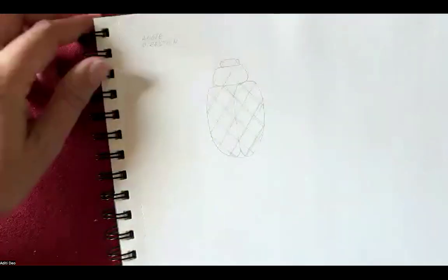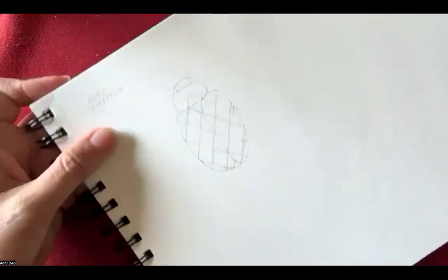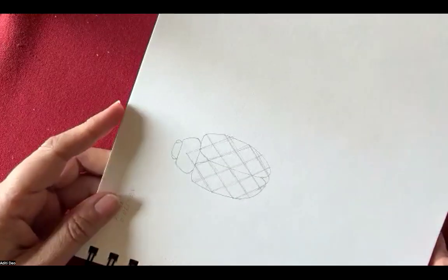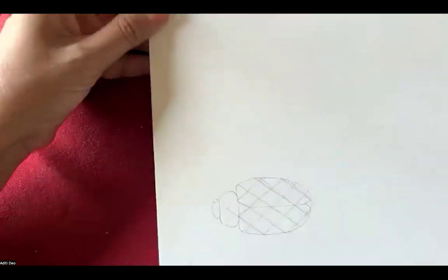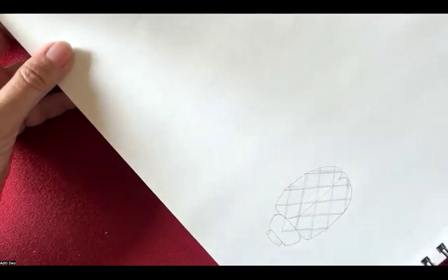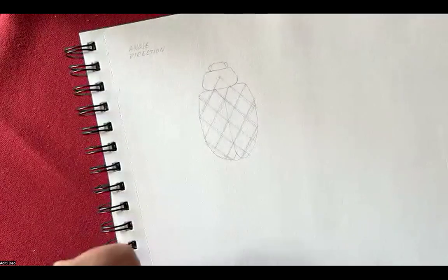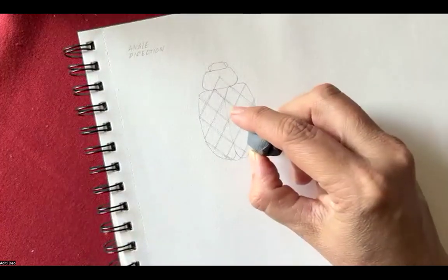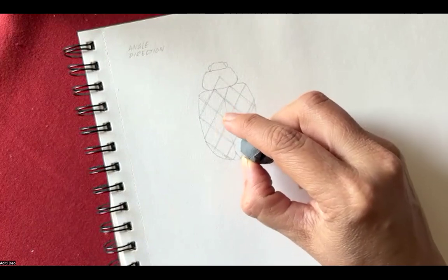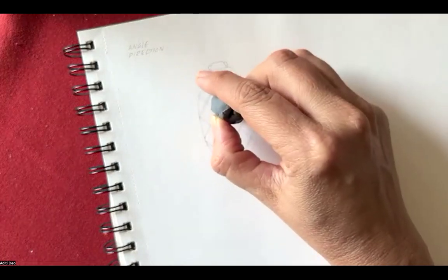So the best way to check whether your lines are correct or not is keep rotating the book. The more you rotate, the more you'll see there are some inconsistencies which you can keep correcting. And this time you can use the eraser to remove the lines that you're unhappy with, otherwise they will confuse you.